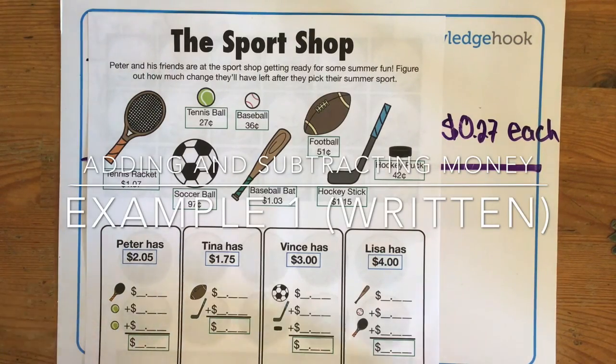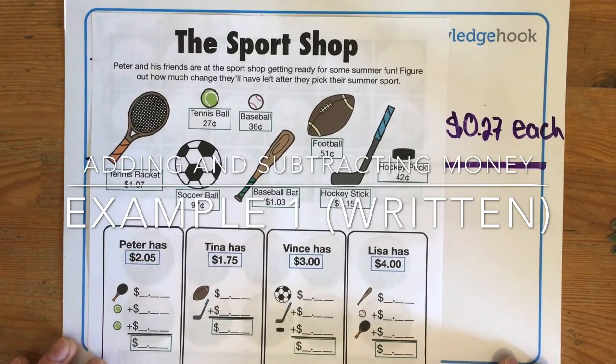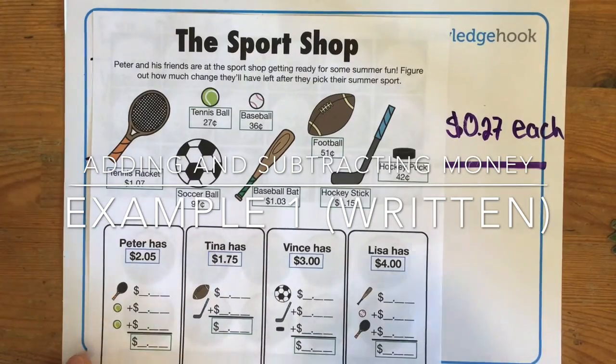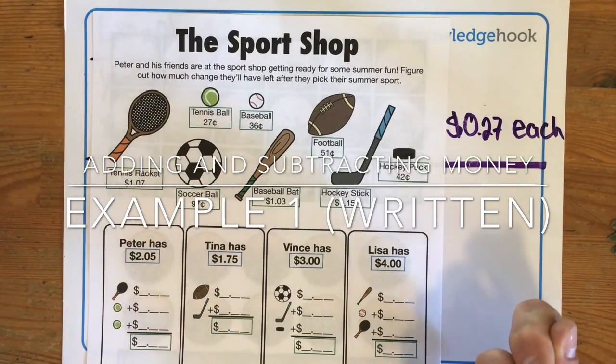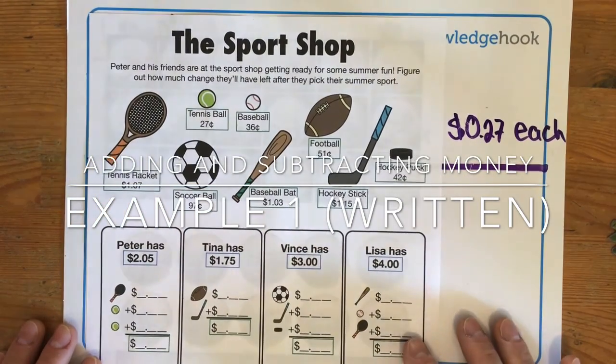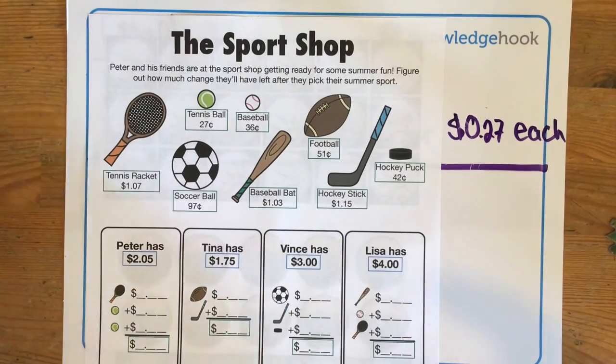Okay, today we're going to look through some examples of problems that involve adding amounts of money together and subtracting amounts of money. So for example, if you were making a purchase of something, then you're going to give the cashier a certain amount of money. They're going to have to subtract how much you are spending and give you back the difference. So we're going to start with some simple examples, and I'm going to show you a couple of different ways we can try these problems.